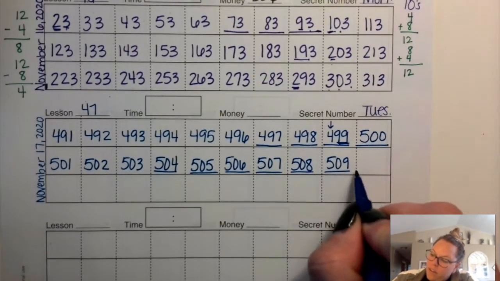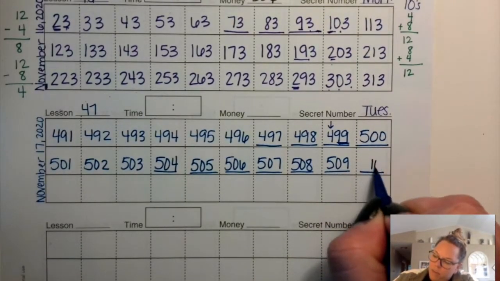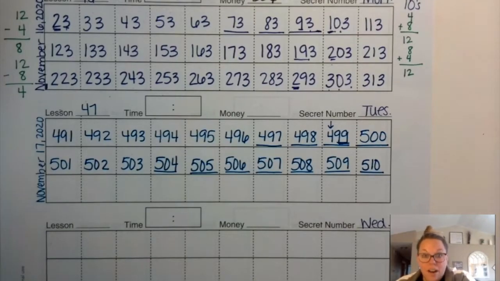And what comes after 509? Well, after 9 comes 10, right? So put a 5 in front of it. 510.